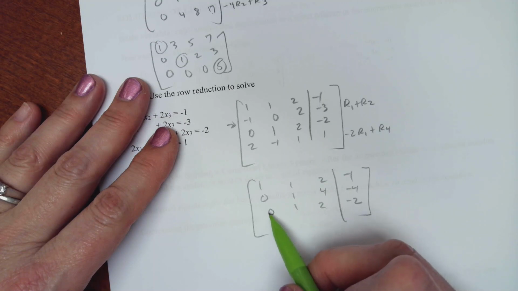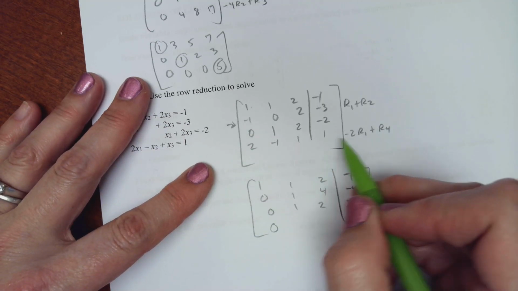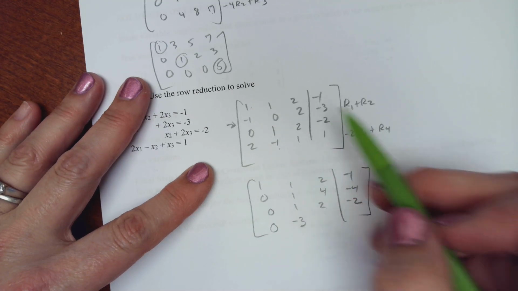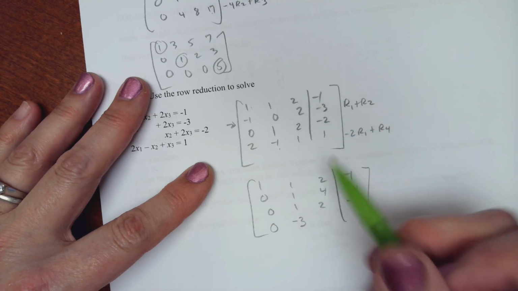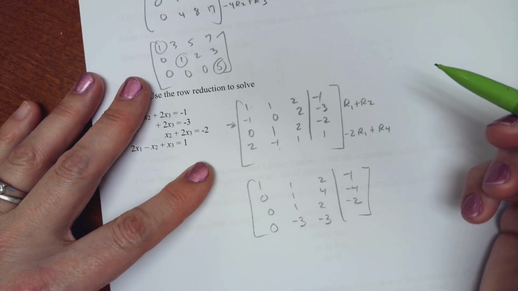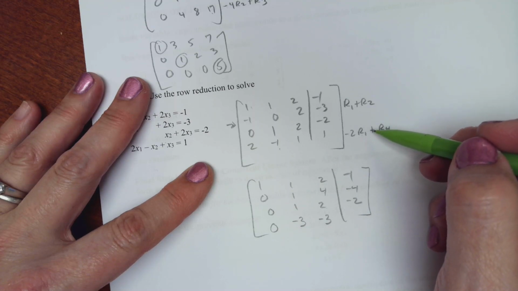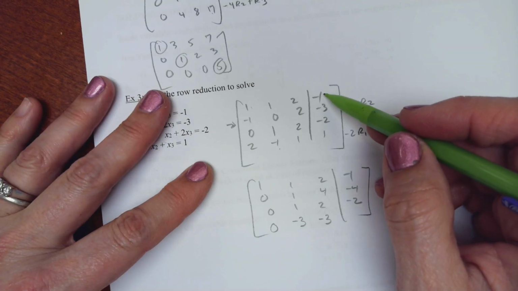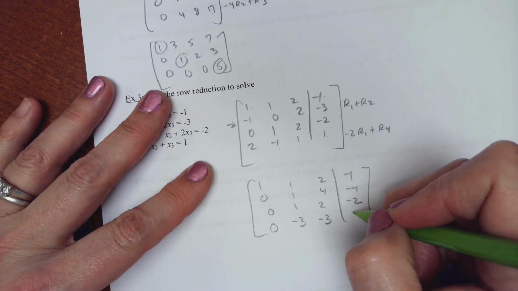So those are all going to cancel out. Let's see. That adds up to 0. Negative 2 plus negative 1 is negative 3. Negative 4 plus 1 is negative 3. And then, let's see. It's going to give me 2 plus 1, so 2 plus 1 is 3.